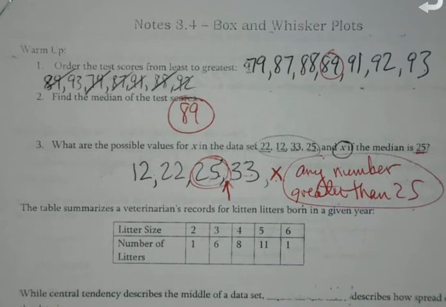So then, when we get to the next part here with our table, we've got a table that summarizes the veterans' records for kitten litters born in a given year. So I had 1 that was 2, I had 6 of them that were 3, mercy. 8 that were 4, 11 that were 5, and 1 that had 6 kittens at a time. Yeah, I'll go with 0 on that.